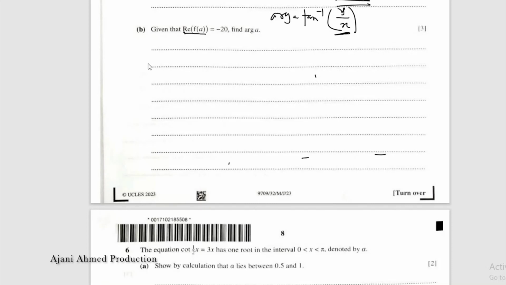This is our alpha, this is our y, this is our x. So your argument will just be minus alpha. That's it. So let's quickly solve the question.